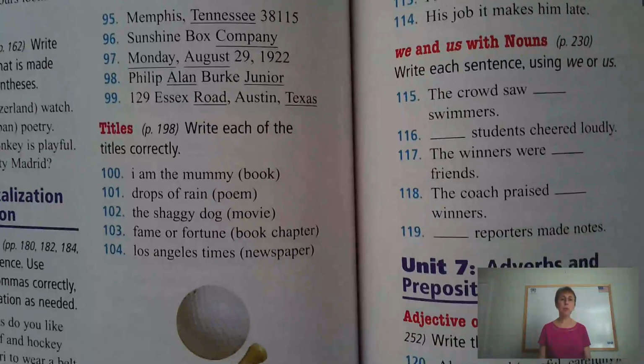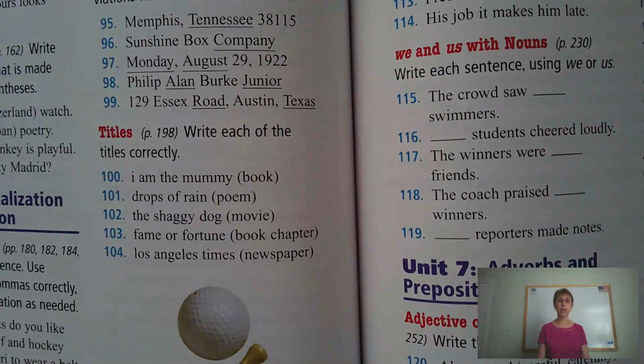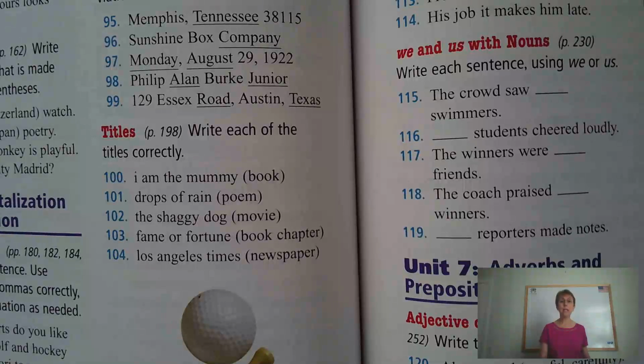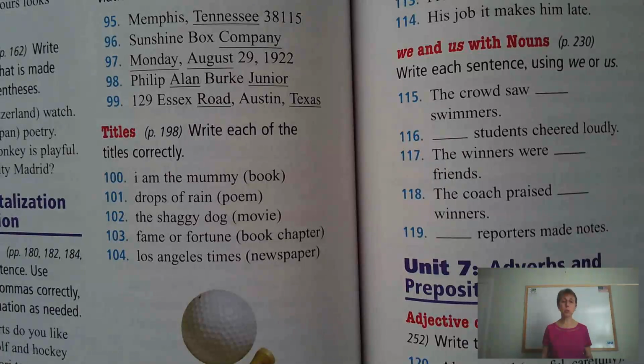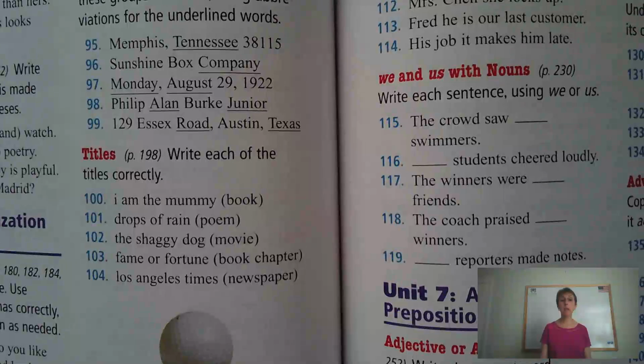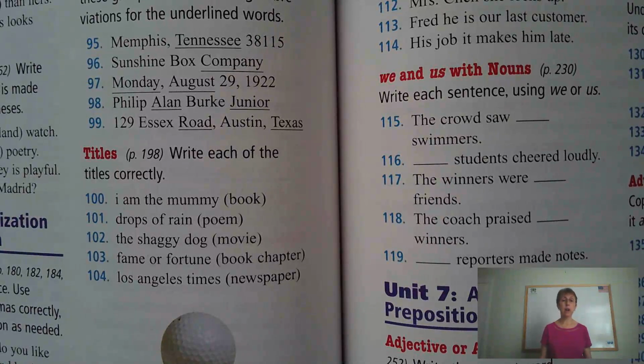So if you were doing number 104, Los Angeles Times, they're telling you that's the name of a newspaper. Name of a newspaper, it's the whole newspaper. So it gets underlined. You would capitalize Los Angeles and Times, and you would underline it. Again, if you were typing it, then you would use italic font. But when you handwrite it, you would underline it.